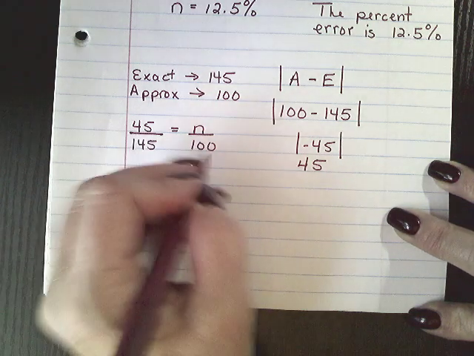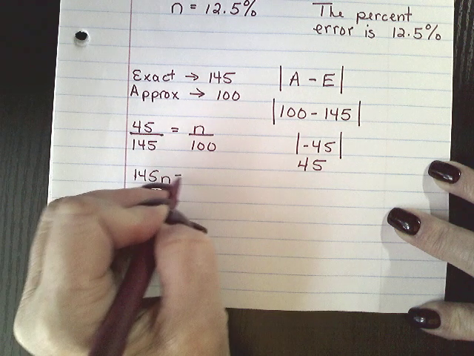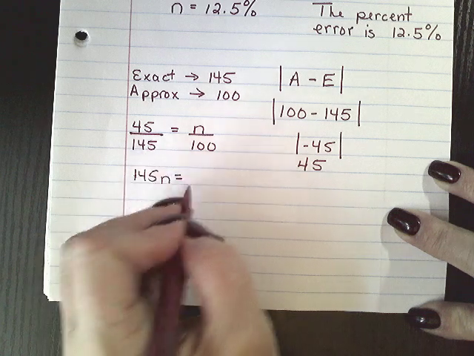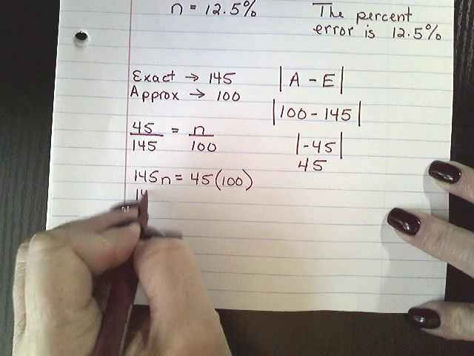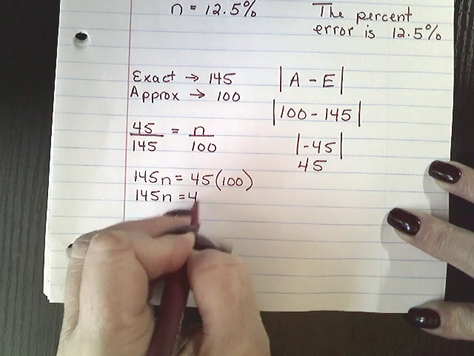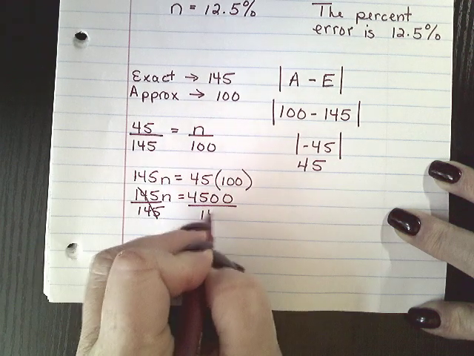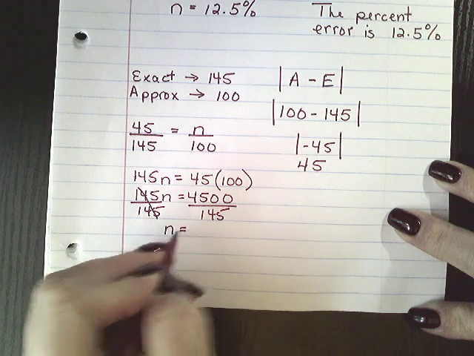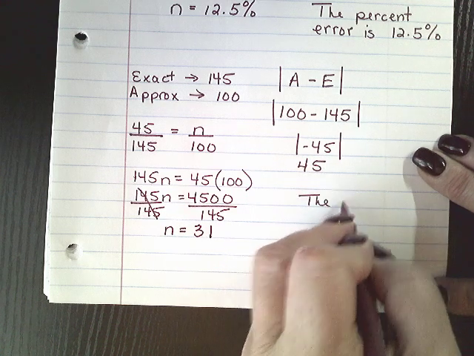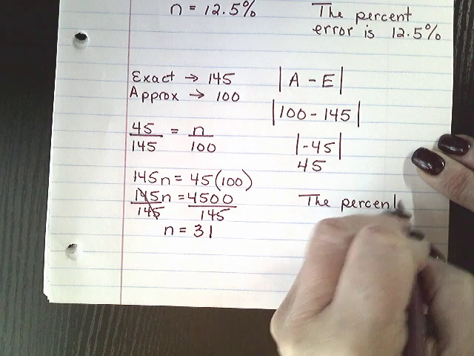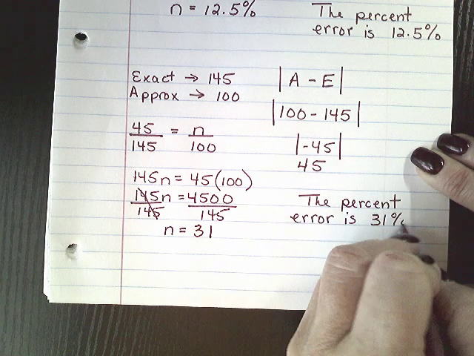So I'm going to cross multiply, so that's going to be 145n is equal to 45 times 100. 145n equals 4,500. Divide by 145. N is equal to 31. The percent error is 31%.